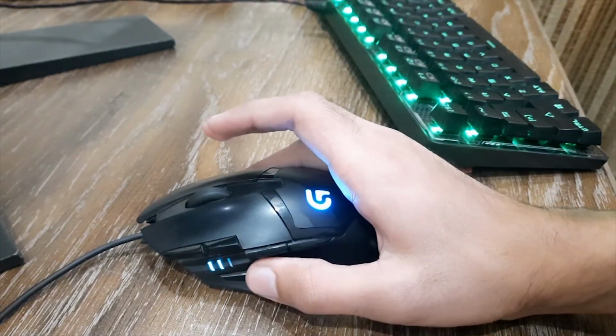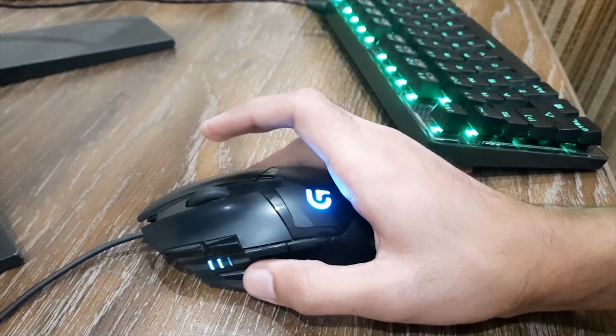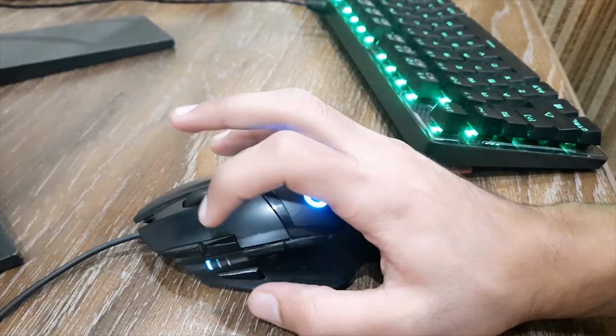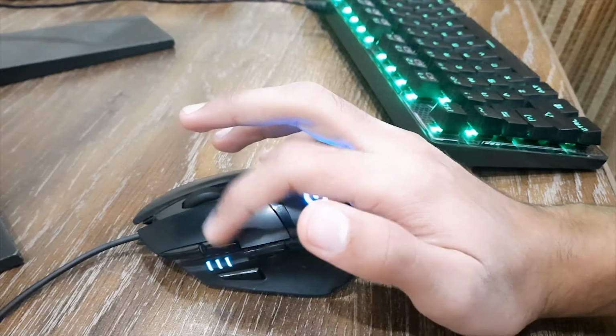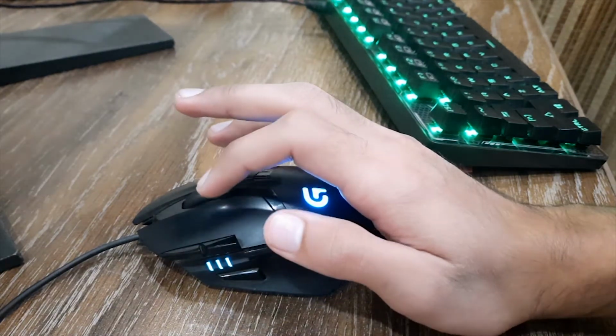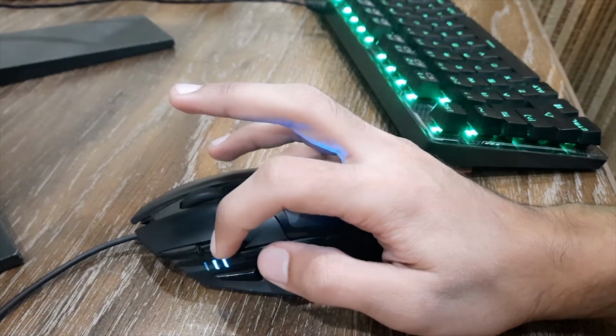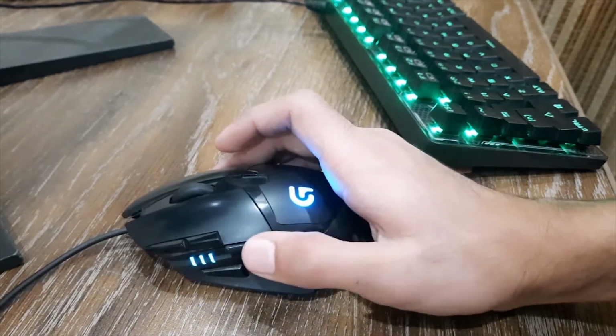This is a programmable DPI changer where you can switch to different DPIs while gaming. And these are the DPI buttons which can change the DPI in multiples of 800. These are the 2 programmable buttons.